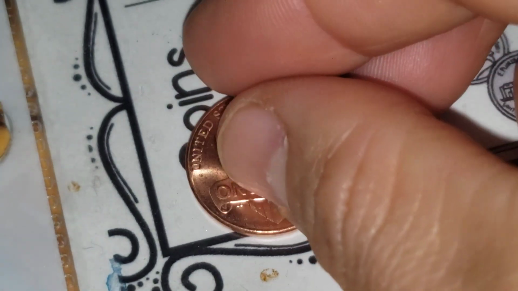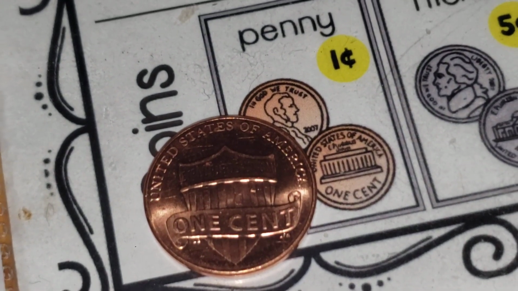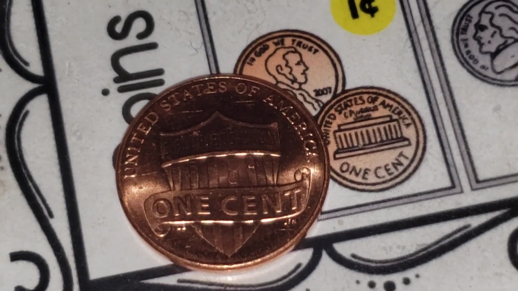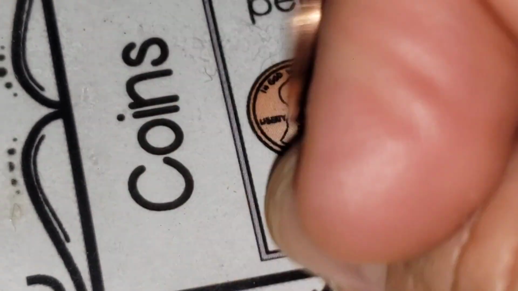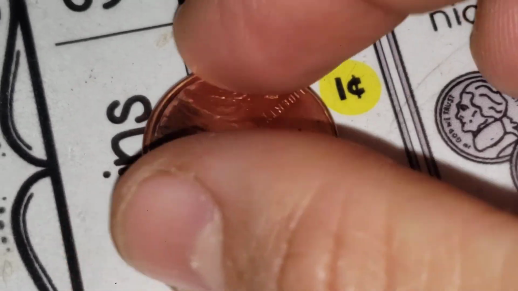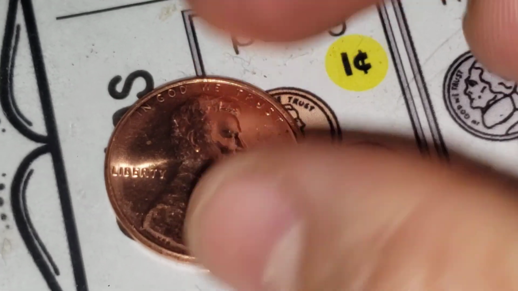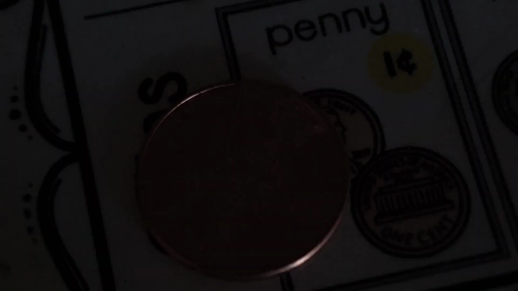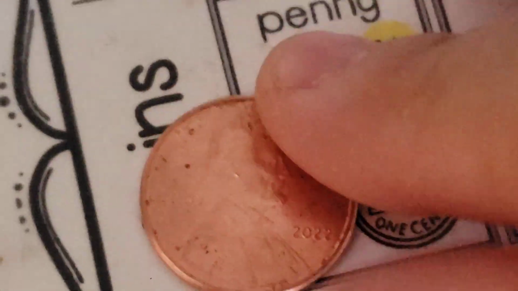That's the back. This is the front, but you're never going to have a test about what the front or the back of a penny looks like. But anyway, that's what it looks like.